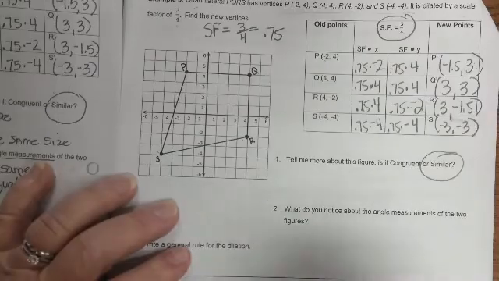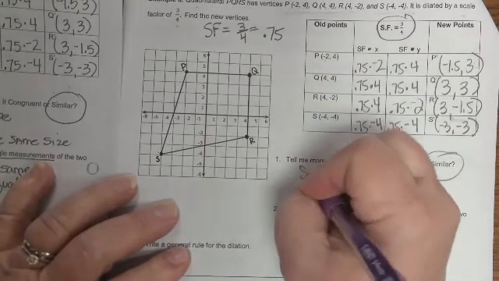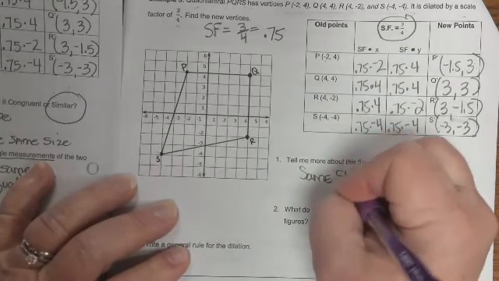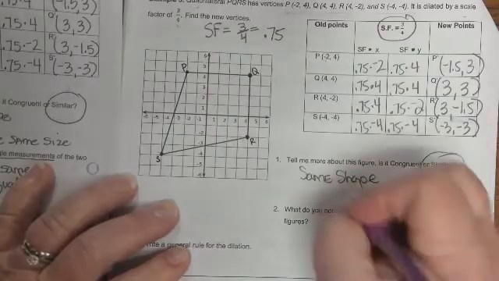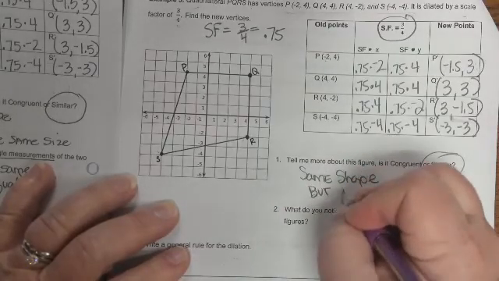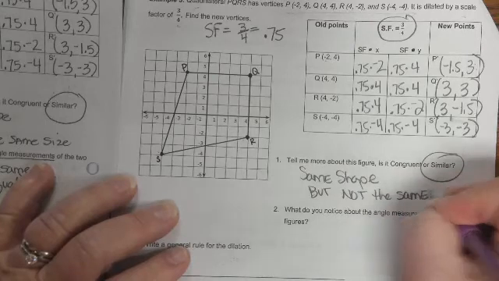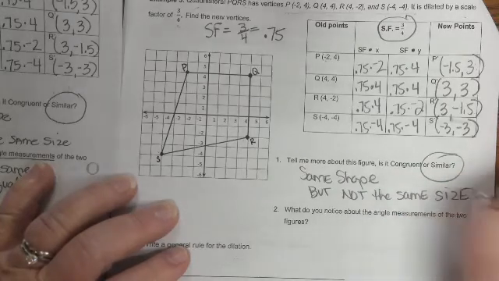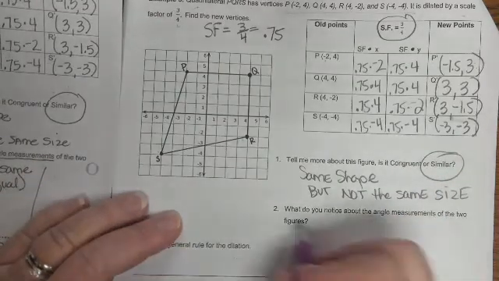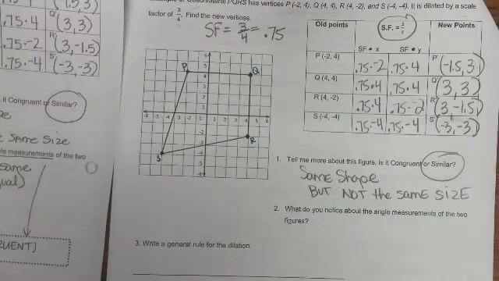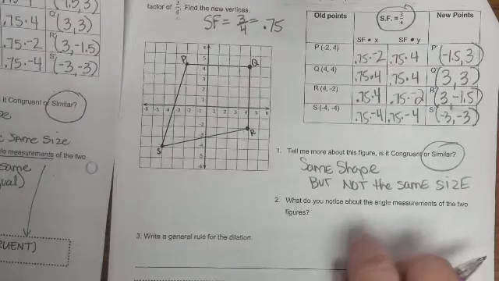Why? I need to know why. Because it is the same shape, but not the same size. Okay, and you need to write that. We're going to wait for this answer, okay?